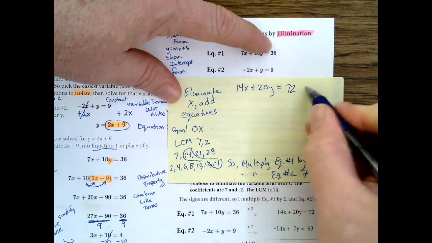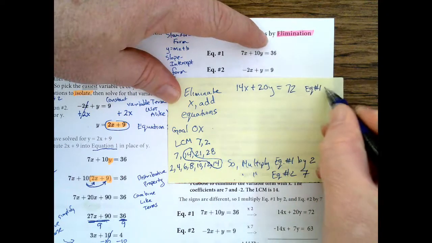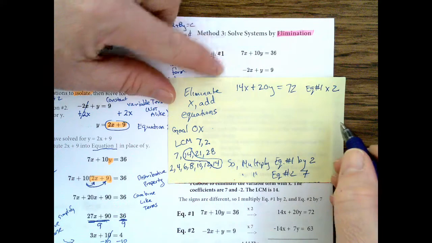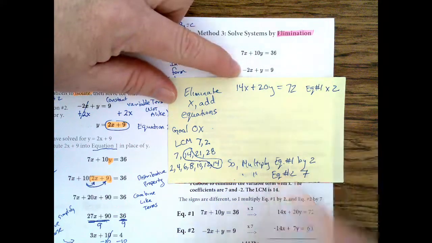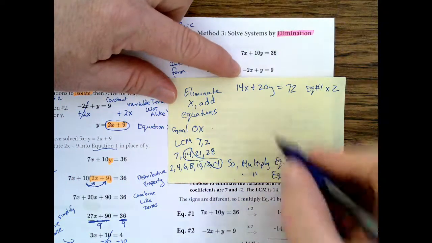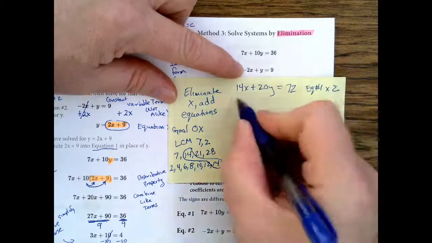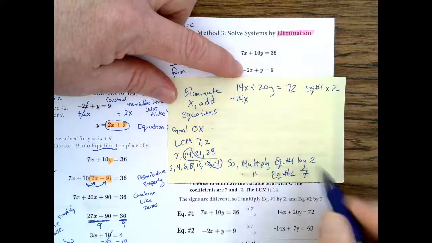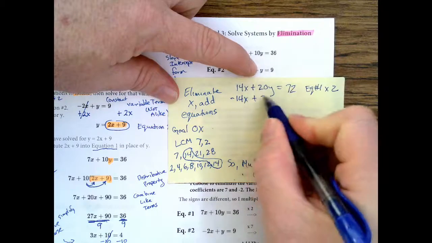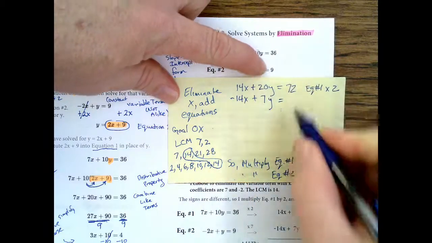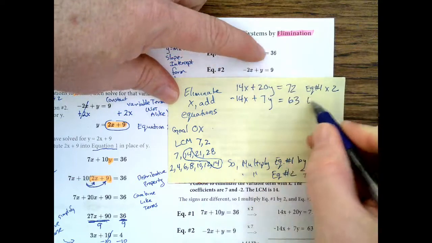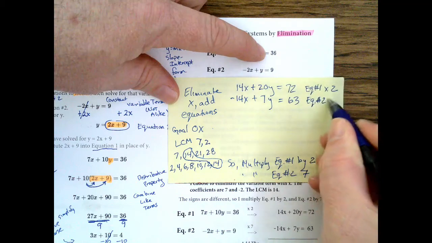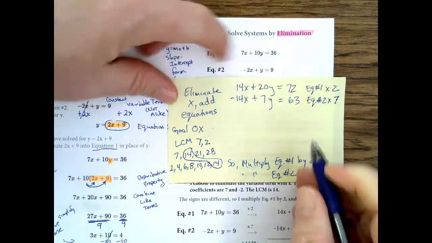That's equation number 1 times 2. If I multiply this one times 7, I'd have negative 14x, 7 times y is 7y, 7 times 9 is 63. That was equation number 2 times 7.